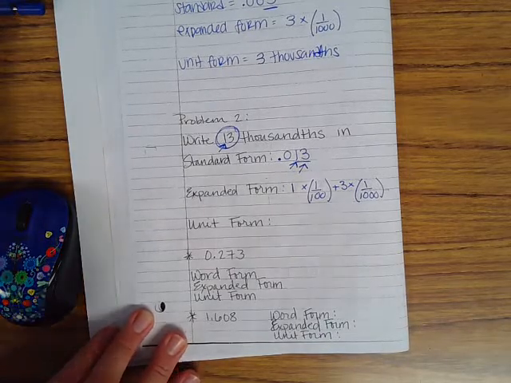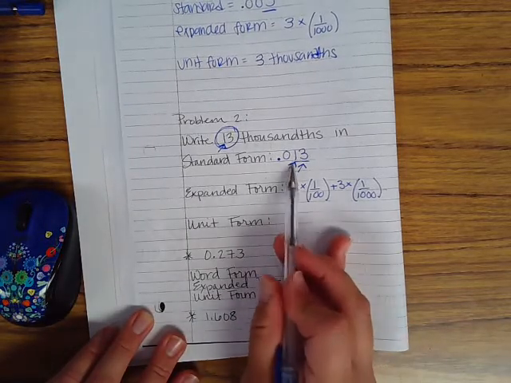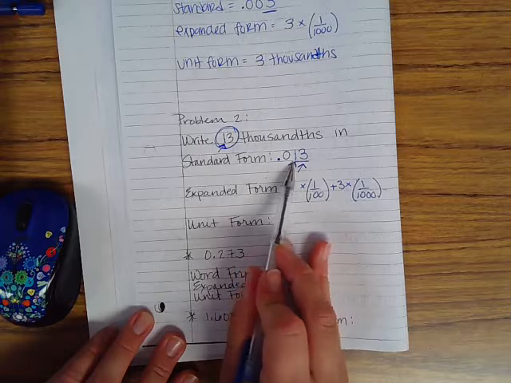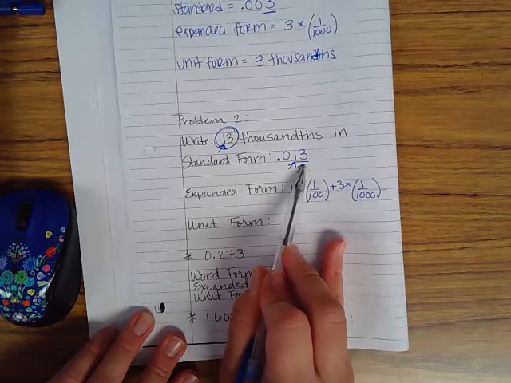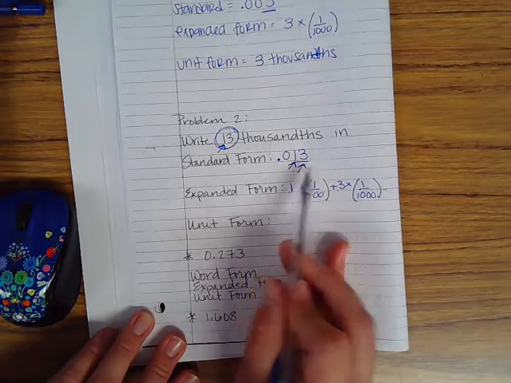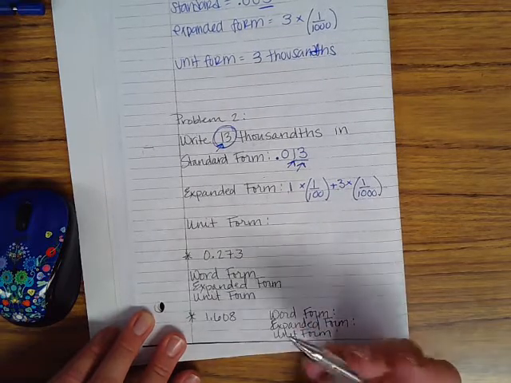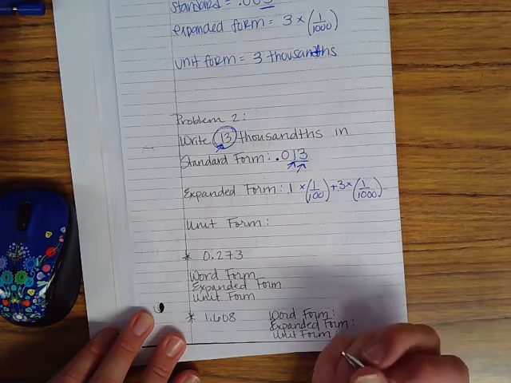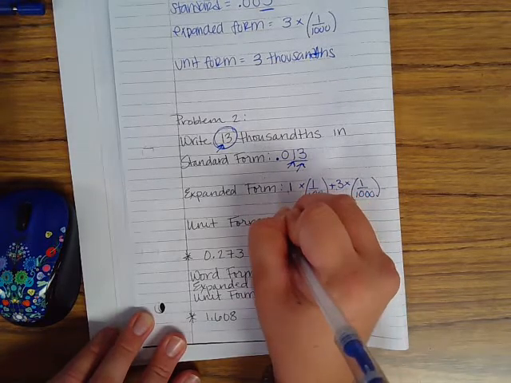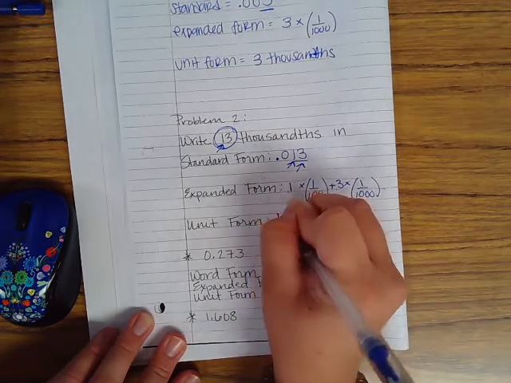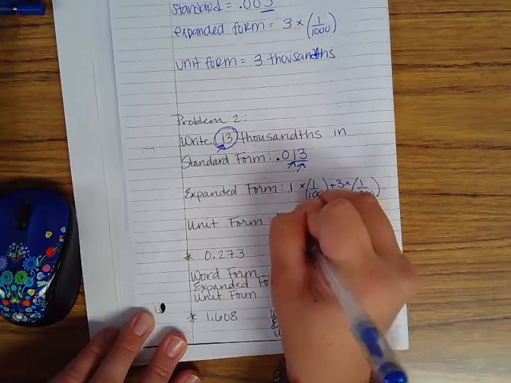So do you see how I did that? We have 1 in the hundredth spot and we have 3 in the thousandth spot. We want to make sure we add them together. And then unit form will be 13 thousandths.